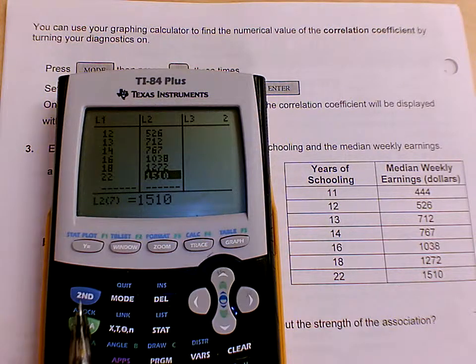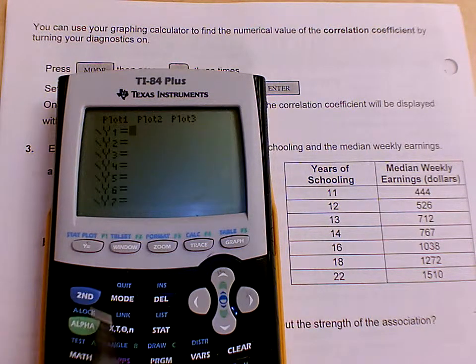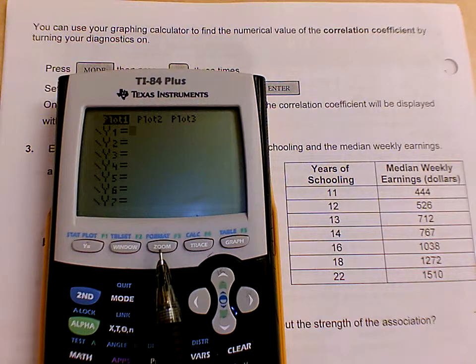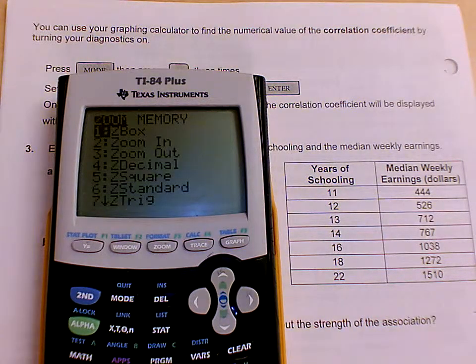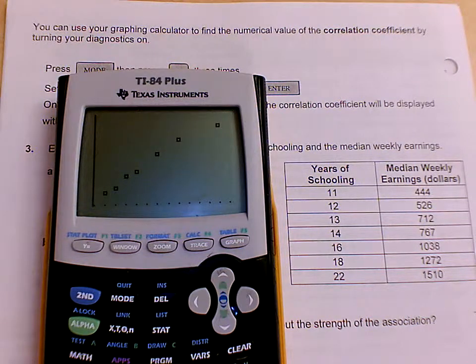In order to do this, you're going to hit y equals. You're going to hit up, enter, down, and then hit zoom 9. Zoom is this middle button up here. Zoom 9. And we have ourselves a scatter plot.